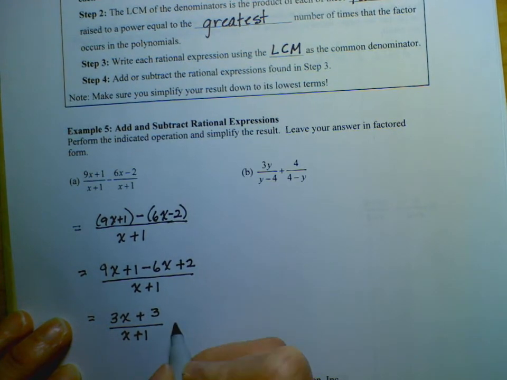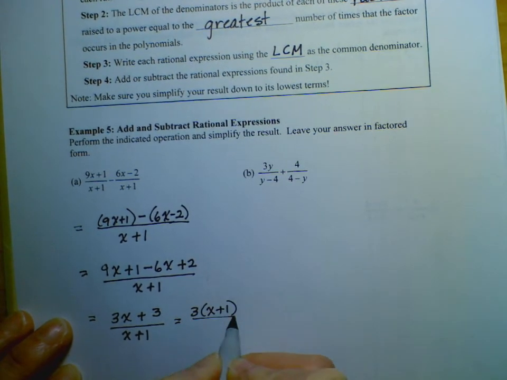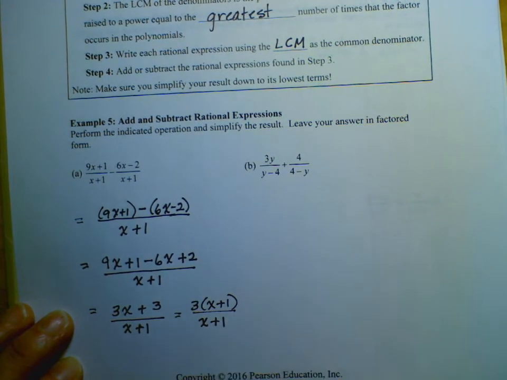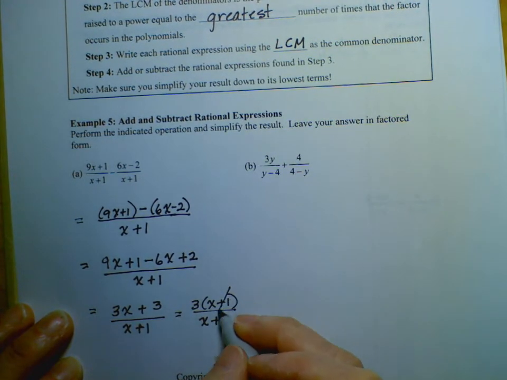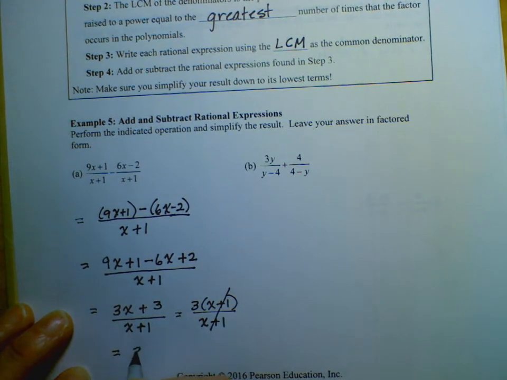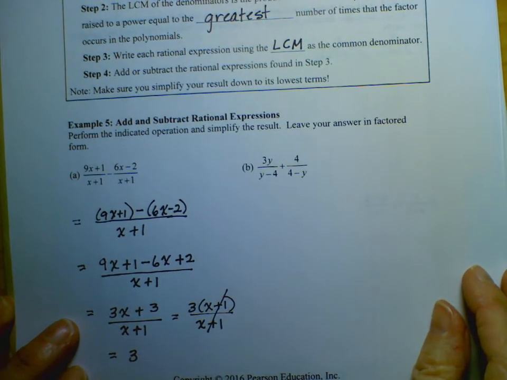Well, I can factor the numerator. I can pull out a 3. I cannot factor the denominator any further. But now I notice, hey, I have a common factor. So all of this simplifies to just the number 3 with no variables. Okay, that one was easy because we had a common denominator.